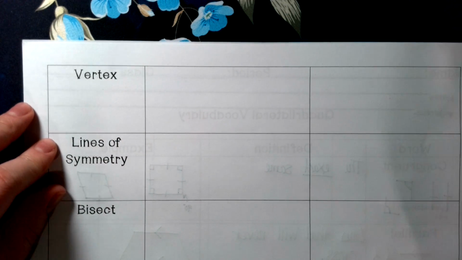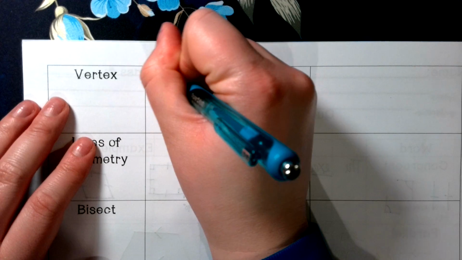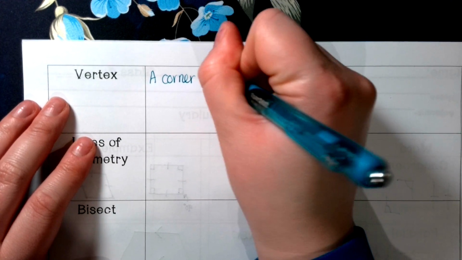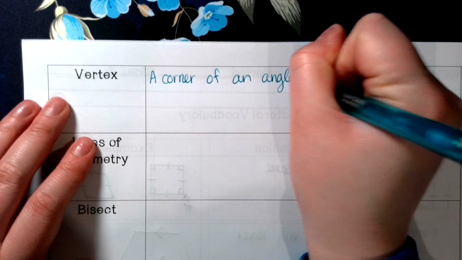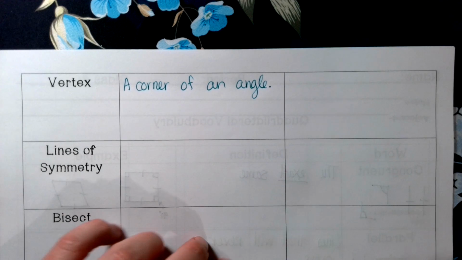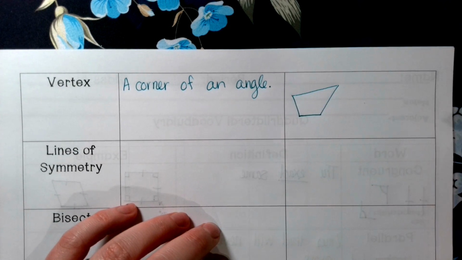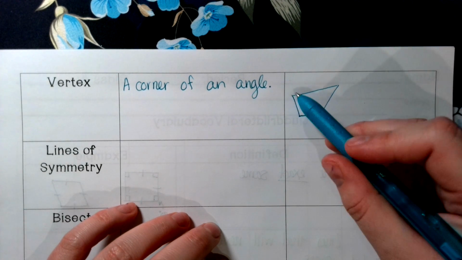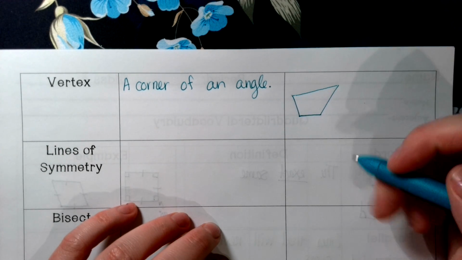our next word is vertex. A vertex is a corner of an angle. A corner of an angle. So for example, if I have a quadrilateral, looks like that. If I have a quadrilateral, each one of those corners is a vertex. It's the corner of an angle.